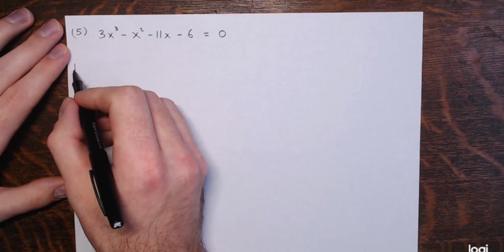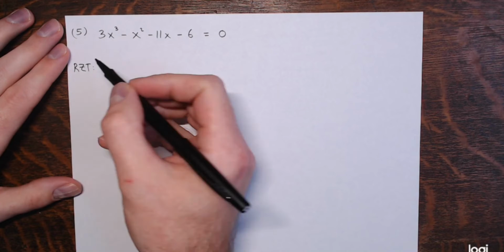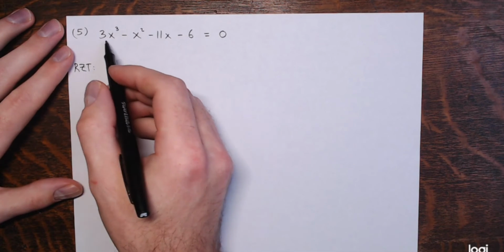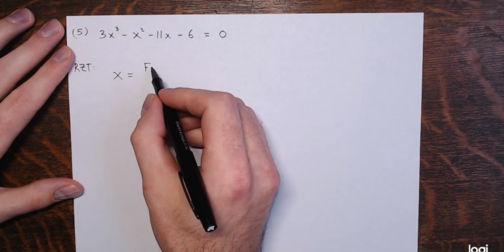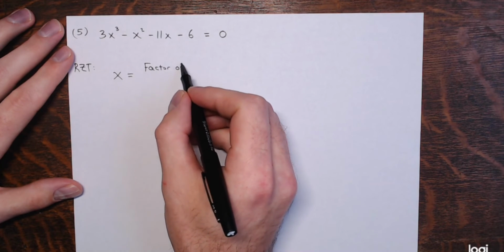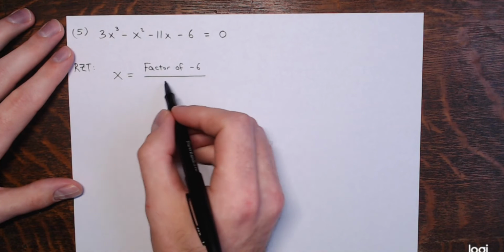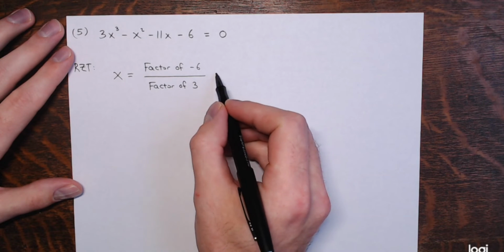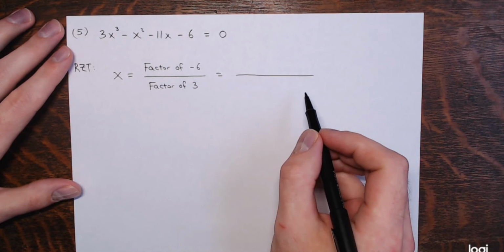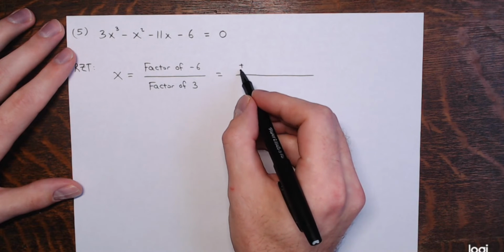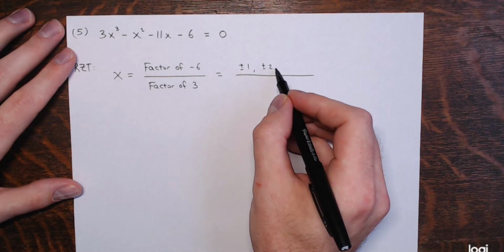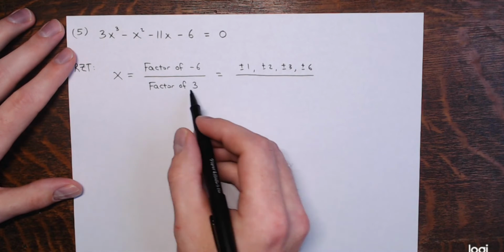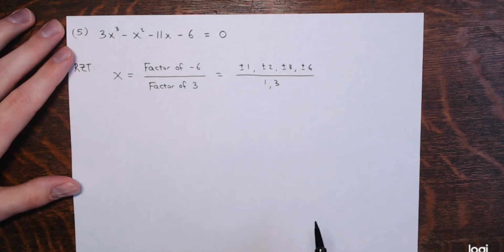So since all the coefficients are integers, I can apply the rational zero theorem, RZT. Any rational 0 of this polynomial, the numerator's got to be a factor of negative 6, and the denominator has to be a factor of 3. The possible numerators, all the factors of negative 6, are plus or minus 1, plus or minus 2, plus or minus 3, and plus or minus 6. And the only factors of 3 are 1 and 3.